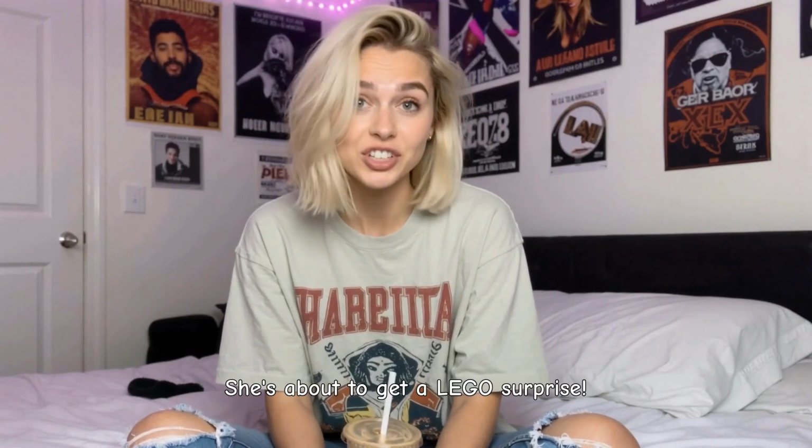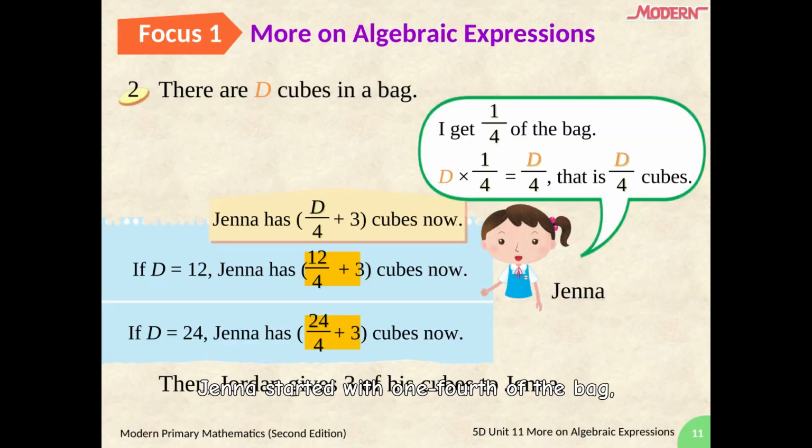We're in section 3. Remember Jenna from the last episode? She's about to get a Lego surprise. Jenna started with 1/4 of the bag, or d over 4, but then Jordan gave her 3 more. Jackpot. Since she's receiving cubes, we add d over 4 plus 3. It's like finding extra bricks in the couch cushions.